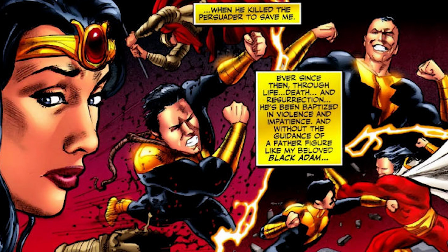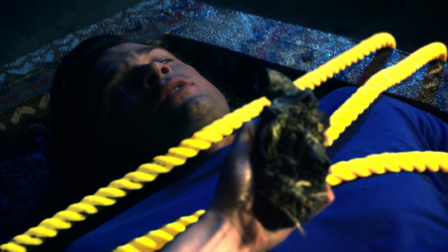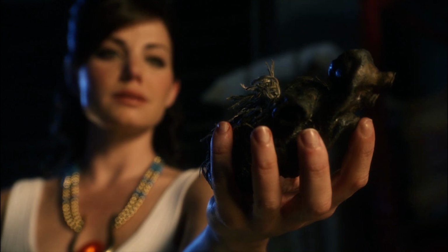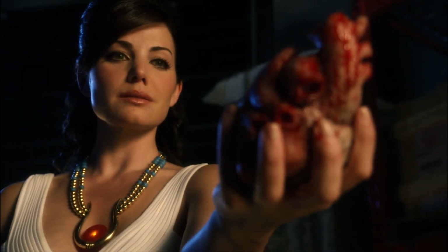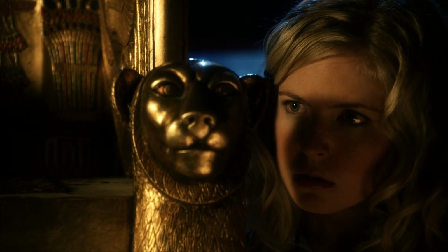He becomes Osiris. The Smallville episode does a really fun job of condensing all this information, whereby Lois is possessed by the spirit of Isis, who's trying to resurrect Osiris. There's Easter eggs for the Wonder Woman TV show, the Lasso of Truth. You see Black Adam in there, so here's a condensed version of that.